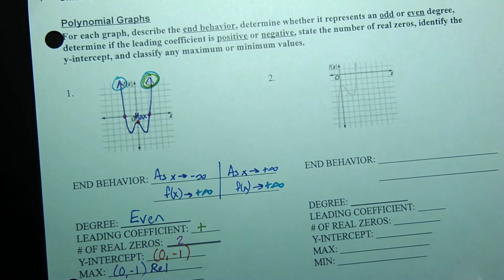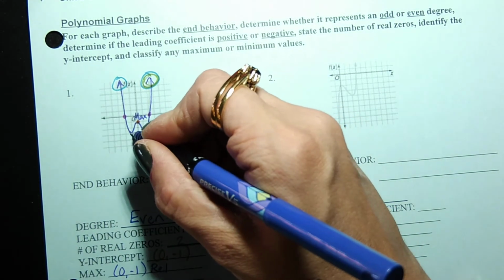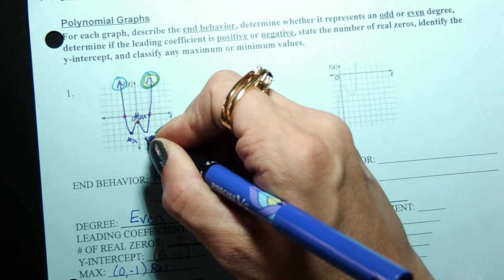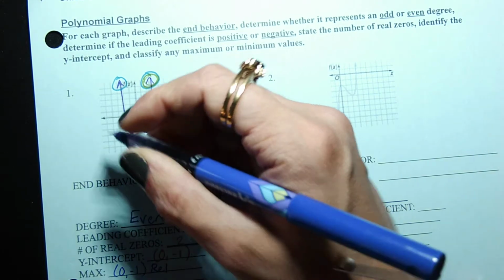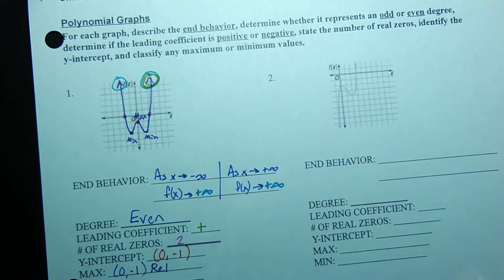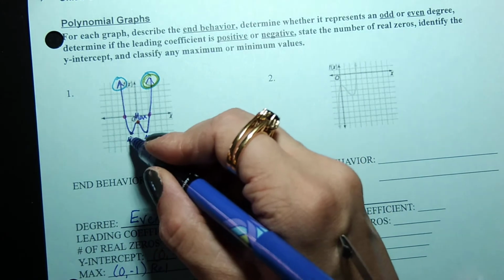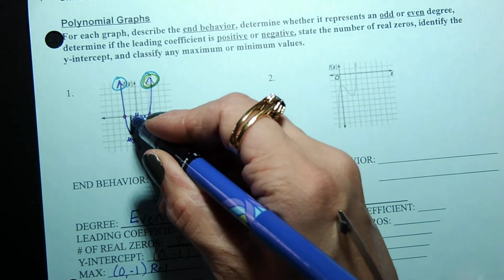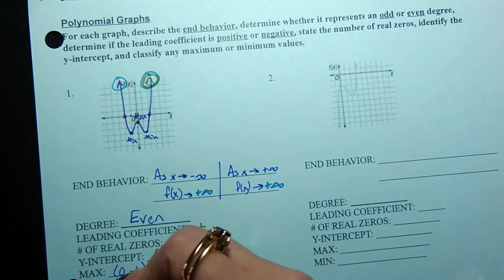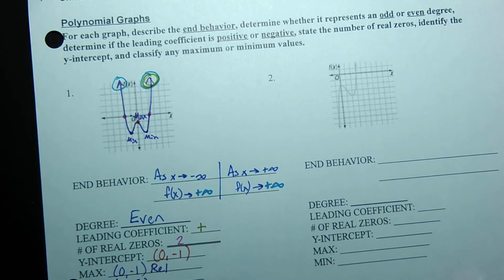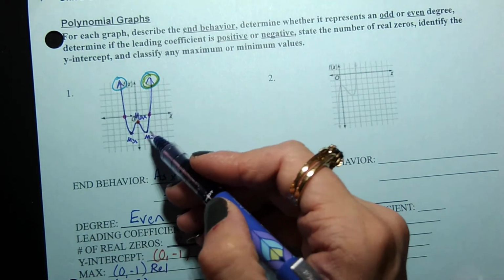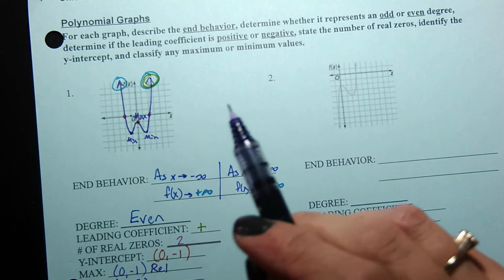And then we've got 2 minimums. I should not have traced the graph on that. It looks like, we'll just round it, that's at (-1, -3). Leave some space to describe it. And then our other one's at about (1, -3).